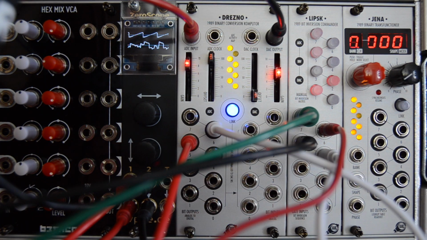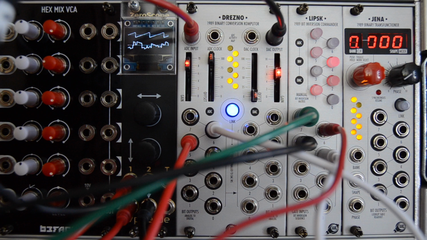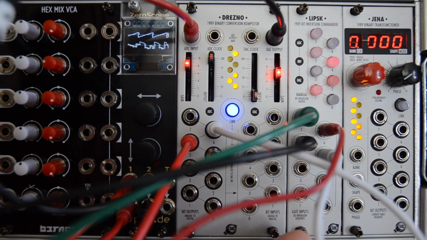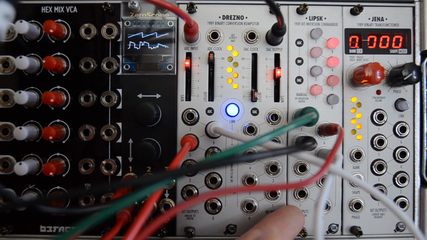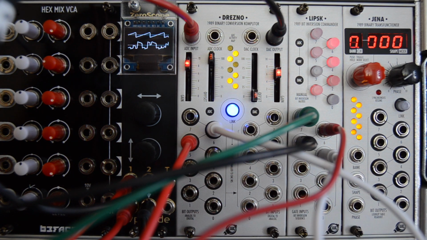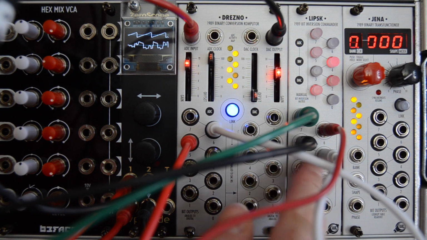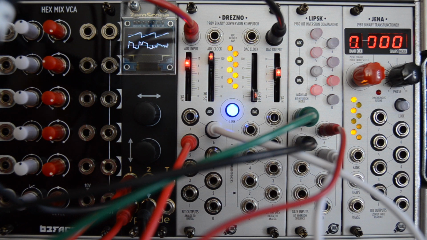And as you've seen in the examples, you can use gates to invert the bits. You can use LFOs. You can go really up into audio rate. You can just use a VCO to modulate the inversion. You could also use a sequencer, but keep in mind that LIPSK, the inputs of LIPSK really expect gate signals, so they will only react when the voltage exceeds a certain level.